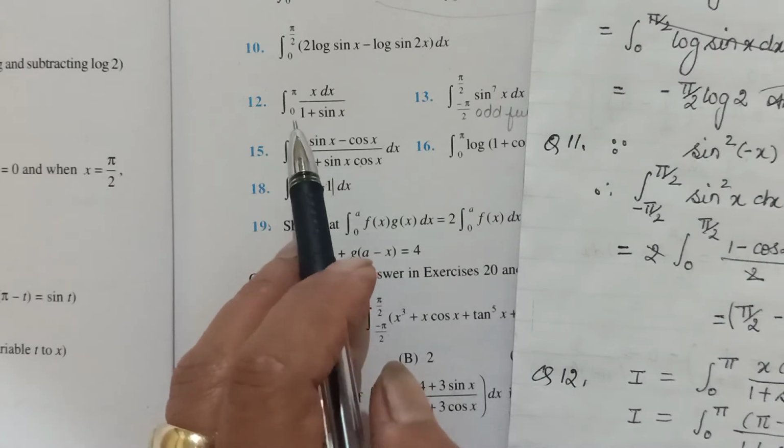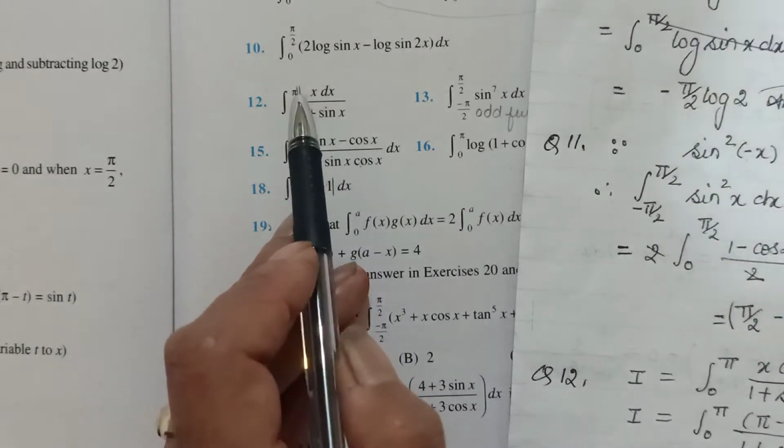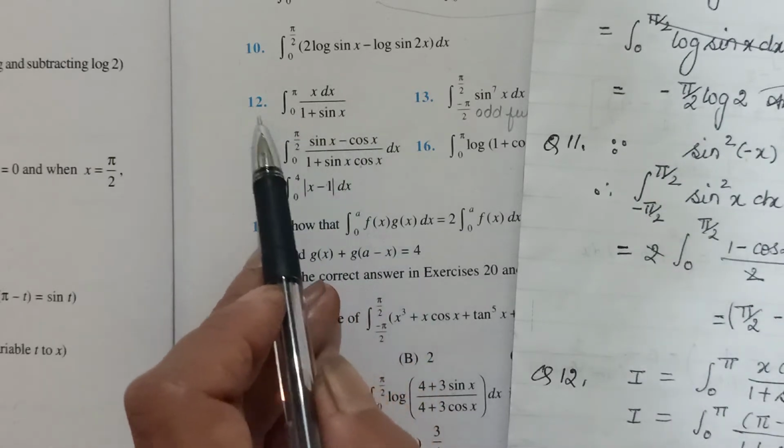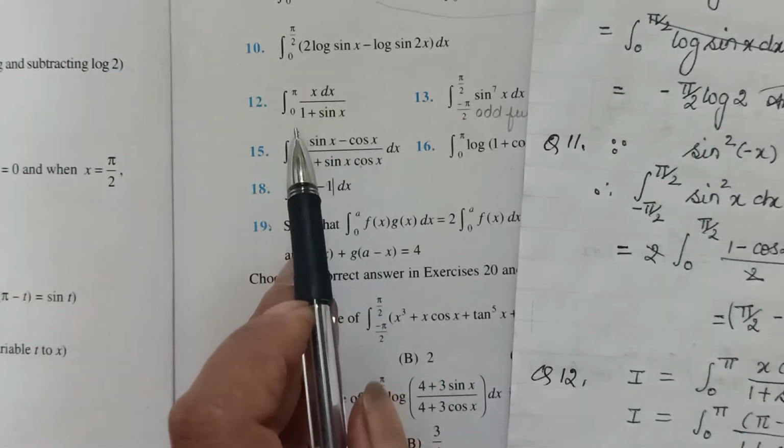Okay. Then next is 12th one, 0 to pi x dx upon 1 plus sin x. Such functions come up a lot, child, they are asked very repetitively, and it's quite simple here.